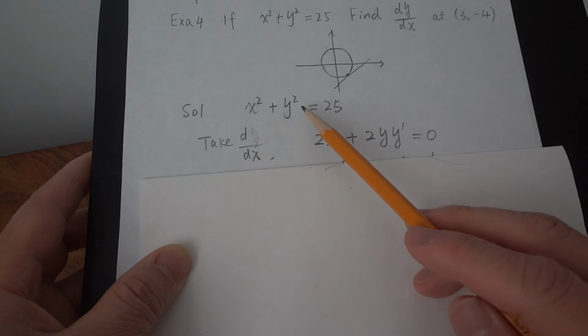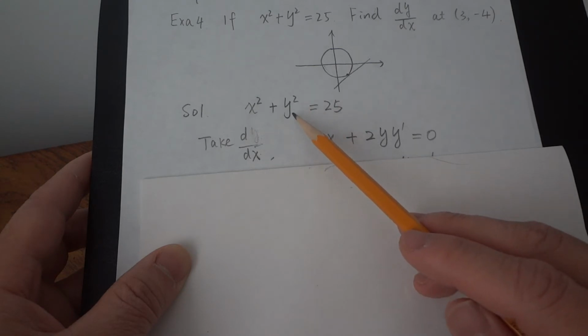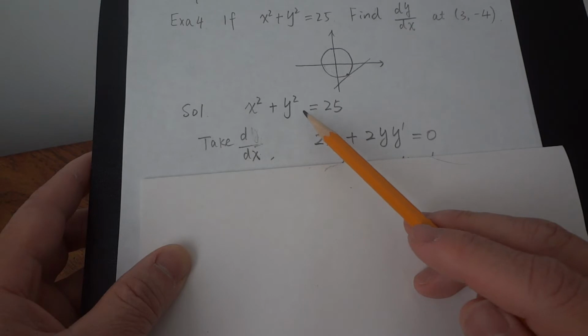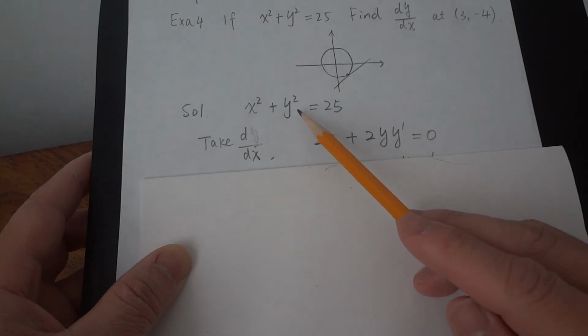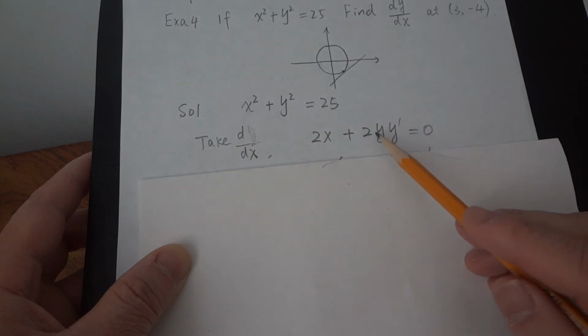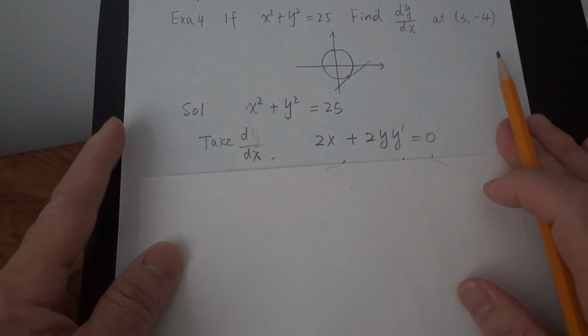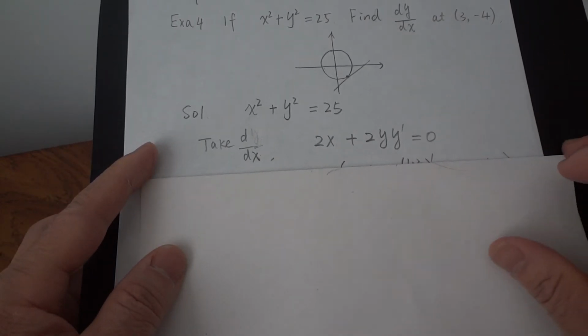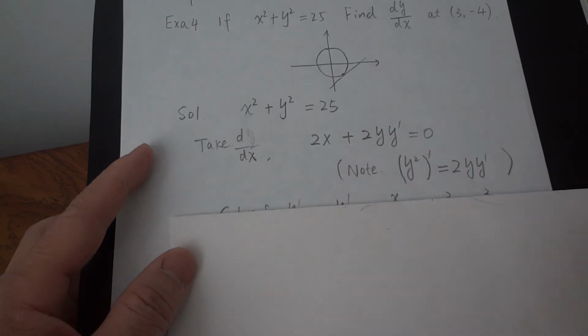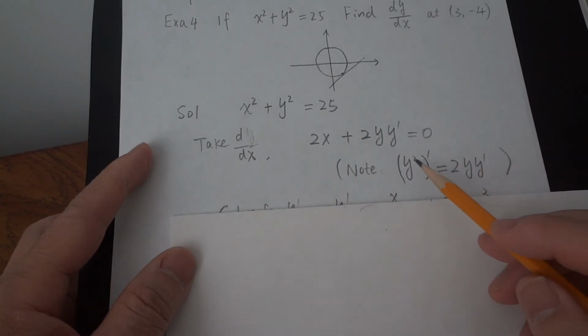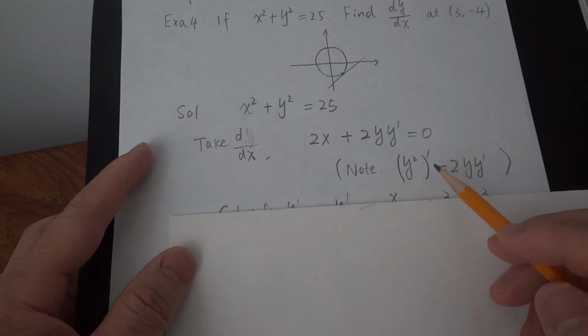What about y squared? Well, you would like to say that's just 2y, but that is not completely correct because y is a function of x. In other words, this is a composition function. It's kind of like g(x) squared. When you take the derivative, you would get 2y, which follows from the power rule, times y prime, which is part of the chain rule. The right-hand side is obviously 0. So it's useful to note that if you have y squared, take the derivative, and you get a 2y y prime instead of simply a 2y.